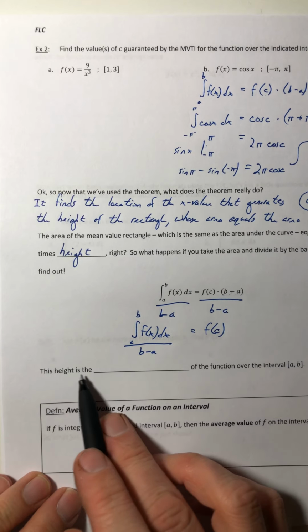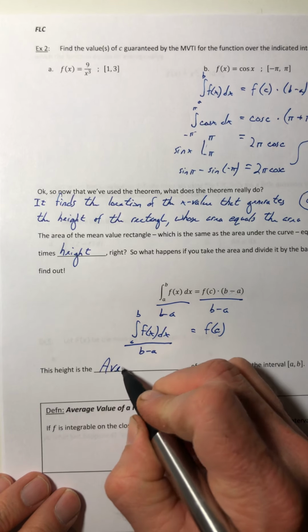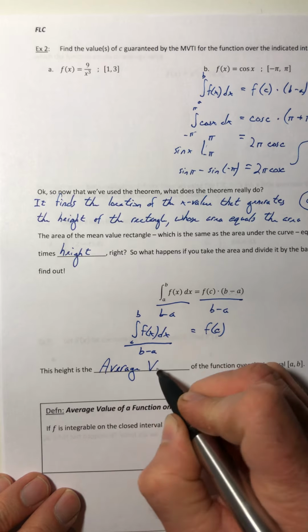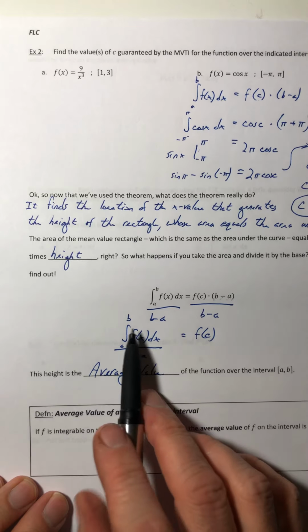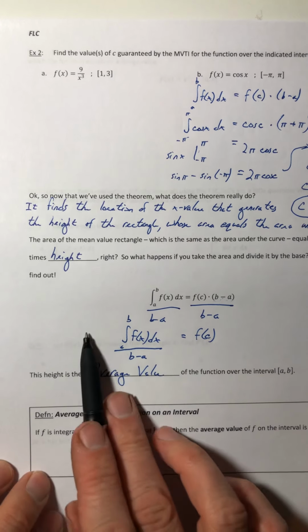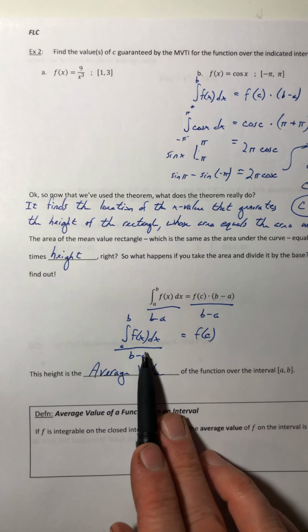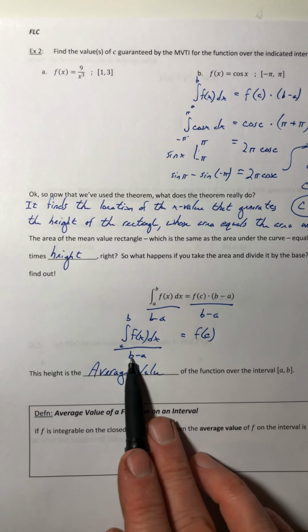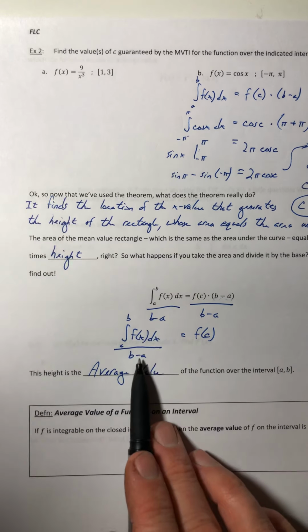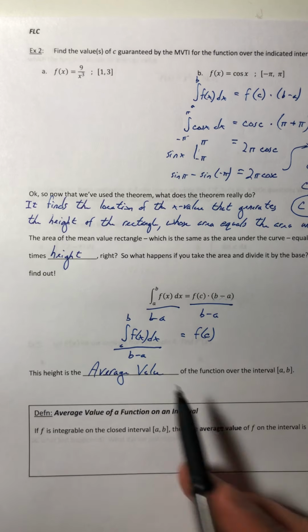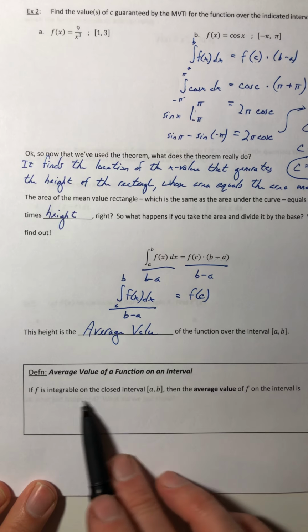So this height, that f of c, is the average value of the function over the interval from a to b. Because it gives you the whole area under the curve, and when you divide it by b minus a, you're dividing by the total of things from a to b. When you take a sum and divide it by how many things are in there, that's an average. So that gives us the average value of the function.